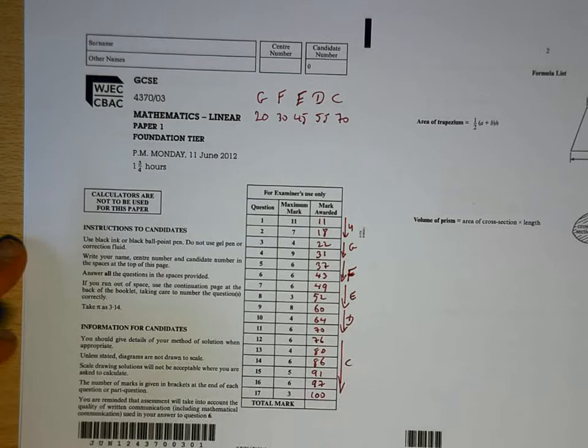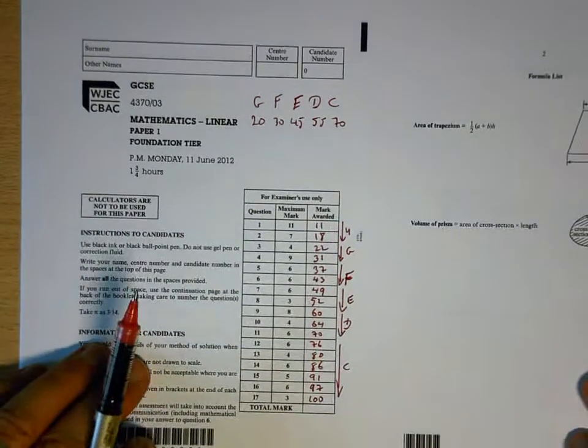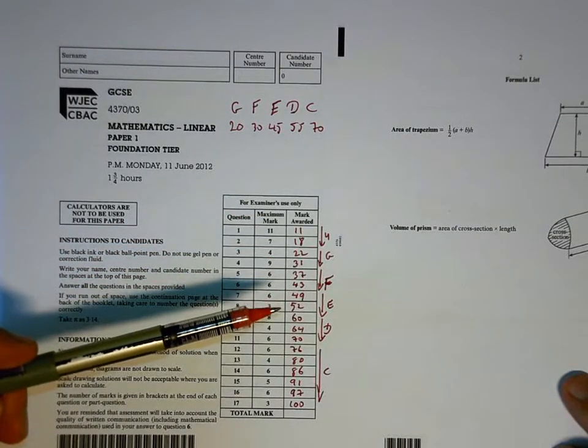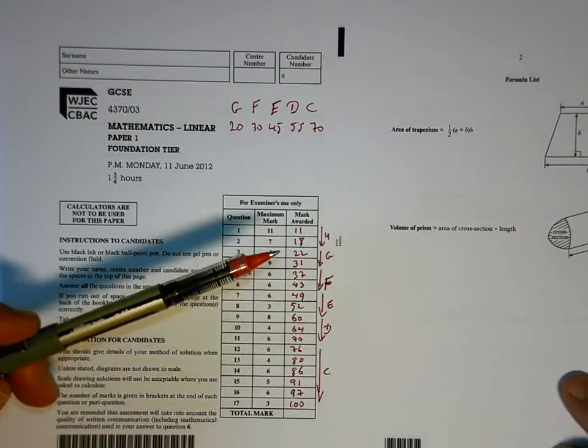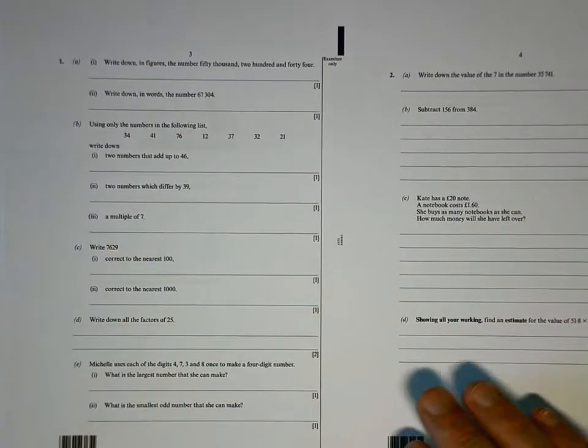Right, so this is the June 2012 paper 1, which you did as a test last Monday, and this is one that you're not allowed to use a calculator on. I've done what I normally do and shown you how far into the paper you need to get in order to be safe of the grades, using the grade boundaries that we've been using throughout September and October. So let's get stuck in.